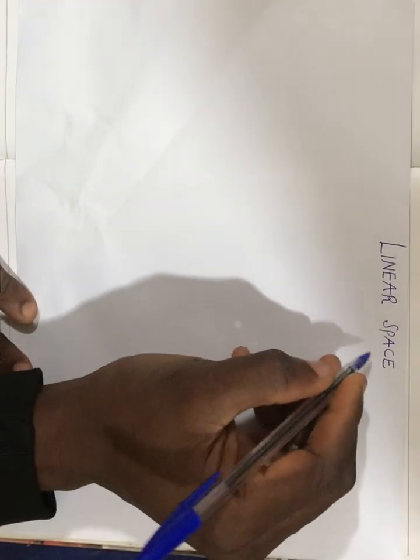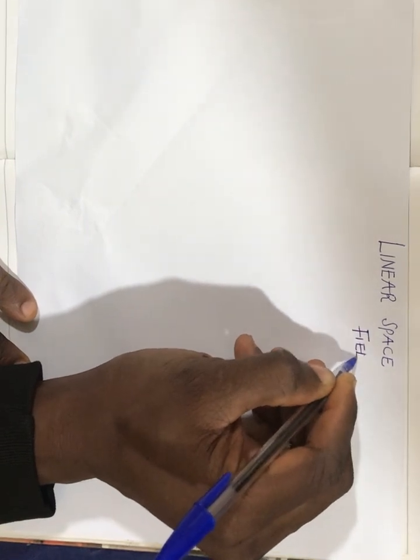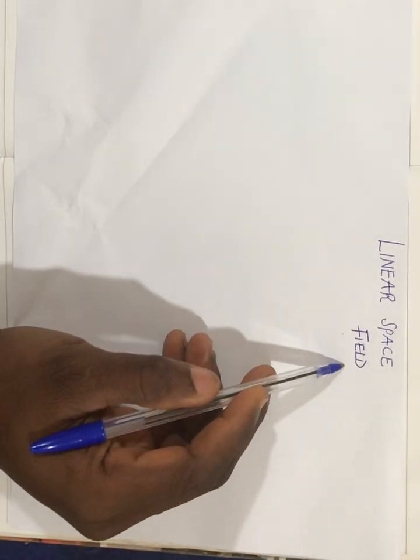I want to discuss the concept of linear space. Linear spaces are defined over a mathematical term called a field. You can define a linear space explicitly without involving this term, field. But then what is a field? A field is simply a set of numbers.